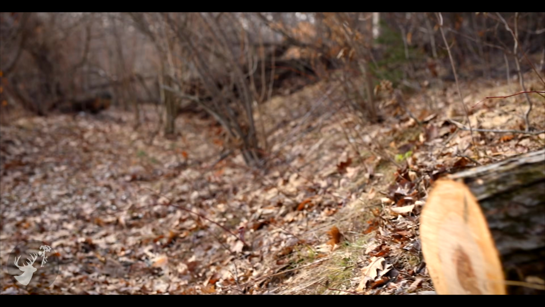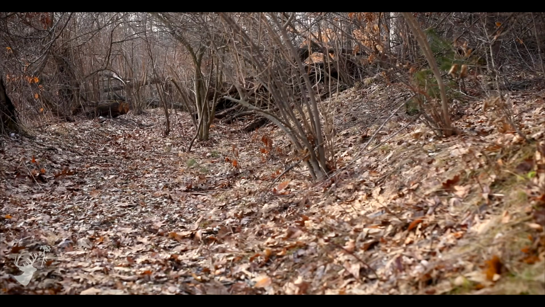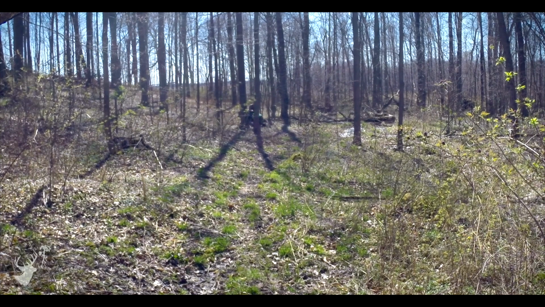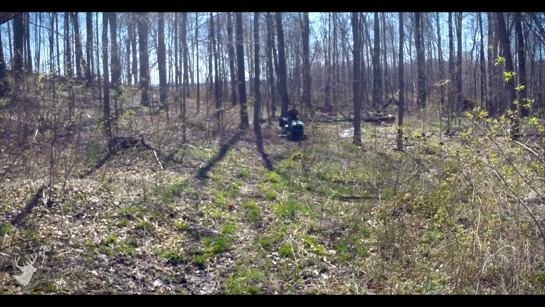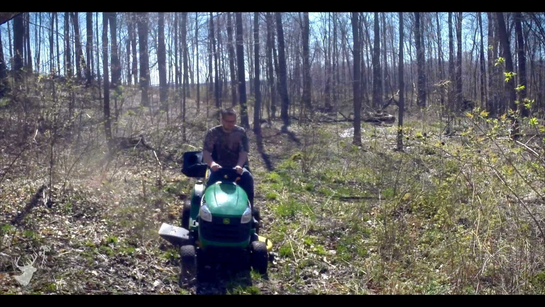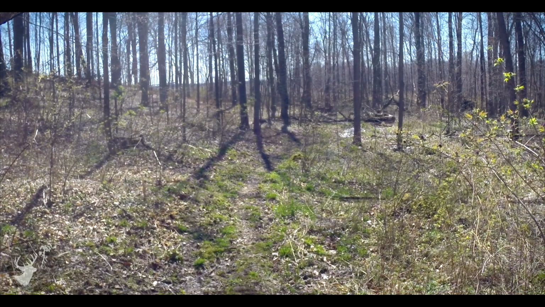The piece of equipment that I use the most for maintaining these deer trails is my riding lawnmower. And that's the main reason why I make these a little bit wider, just so I can get up and down with my riding lawnmower without banging the mower deck on these big logs that are laying perpendicular to my deer trail.